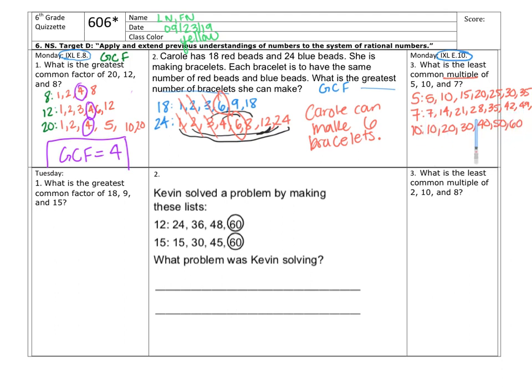49, 56. What's the next one? 63, and then 70. So 70 truly is the least or the lowest common multiple between 5, 7, and 10. So LCM is 70. And I know you can maybe do a trick where you multiply 10 times 7 times 5, and that's a common multiple of 5, 7, and 10, but it's not the least common multiple. So you do have to list them out. I know there's not a lot of room, so try to fit as many as you can in there.